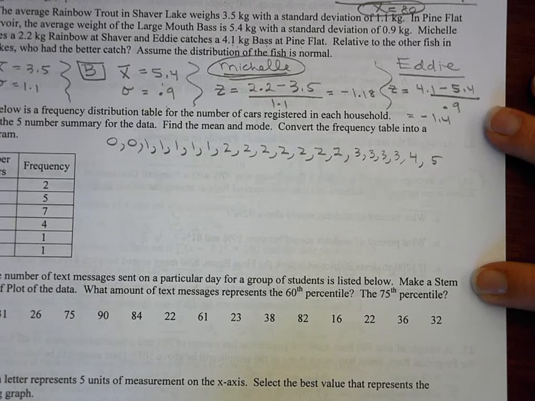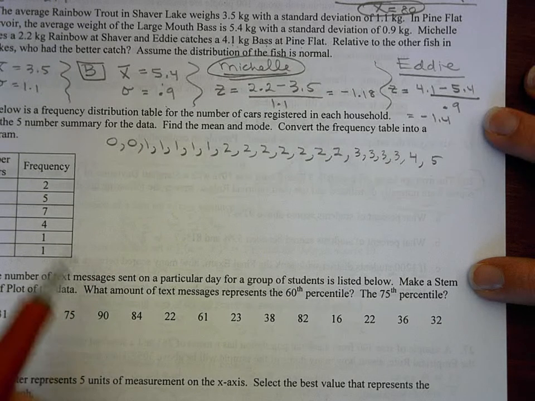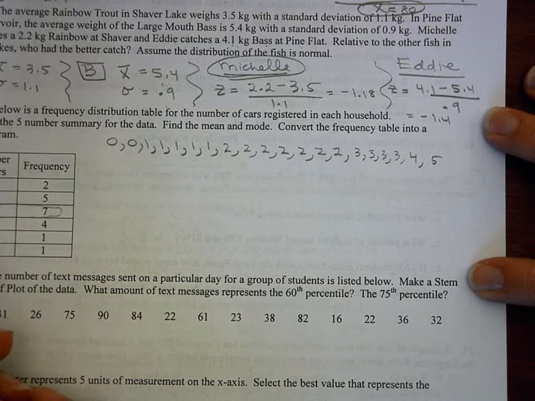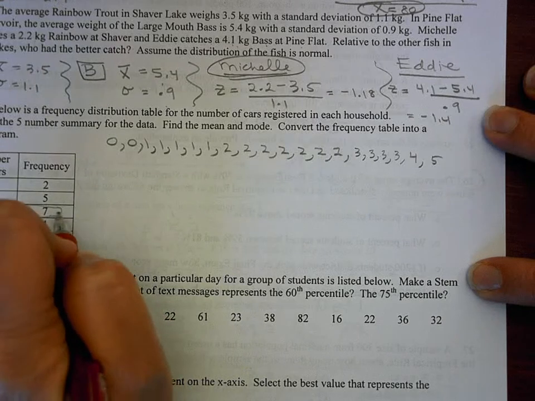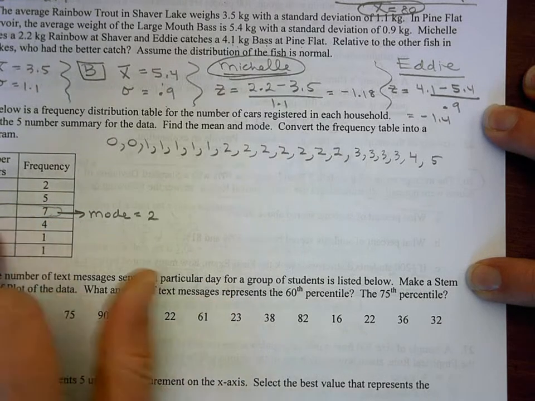Oh, I think I said I was going to do the mean and mode. All right, let's go ahead and do the average. So to find the mode, the mode is the most, so you have 7 2-car families, so 2 would be the mode, because you have the most of those, right?